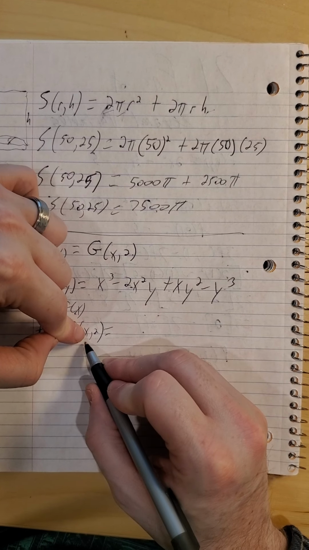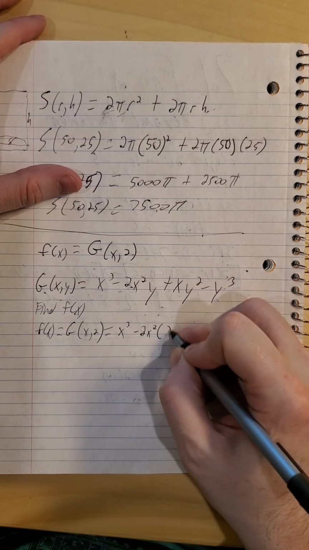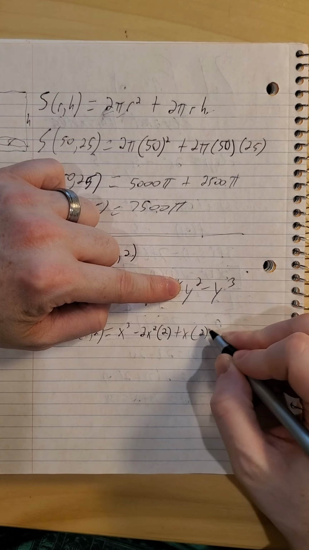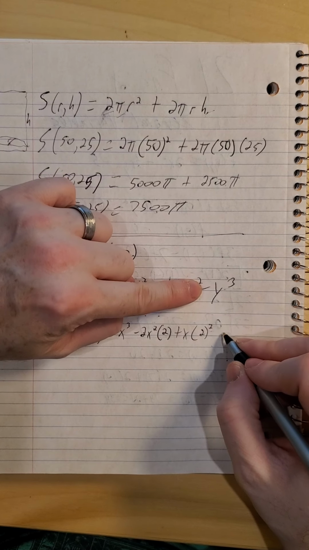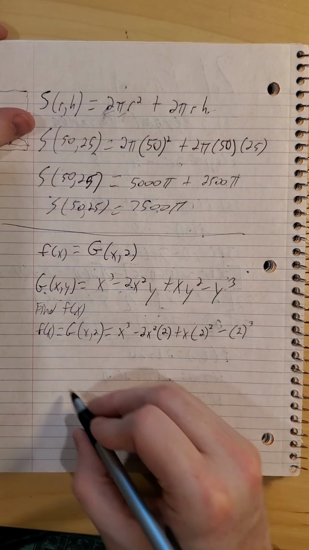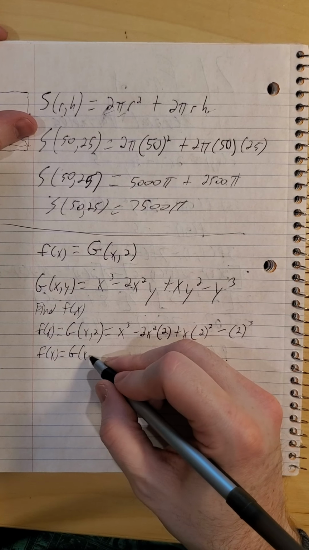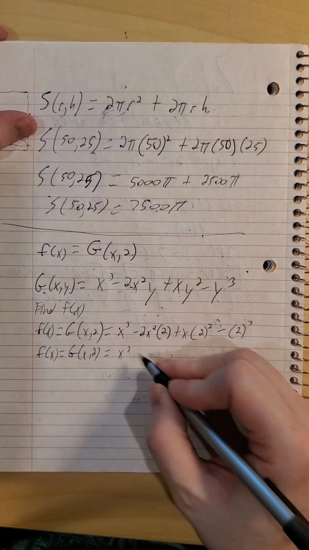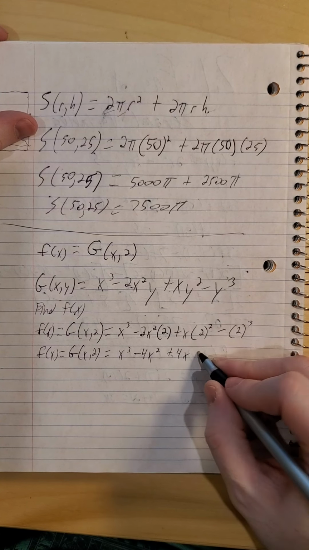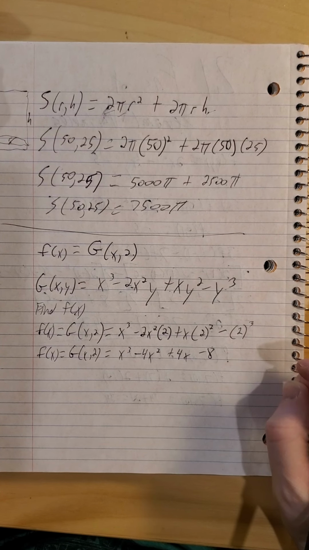This is saying that all of my x's stay x's, all of my y's are now 2. So x cubed minus 2x squared, there's a y, 2 in parentheses instead. Plus x, there's another y, 2 in parentheses instead, squared. Minus another y, 2 in parentheses, cubed. And we just simplify where we can. So f of x is capital G of x, 2: x cubed minus 4x squared plus 4x minus 8. I don't see any like terms, so that's as far as we would go on that one.